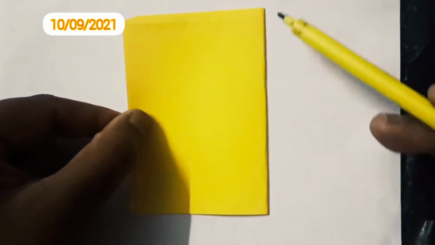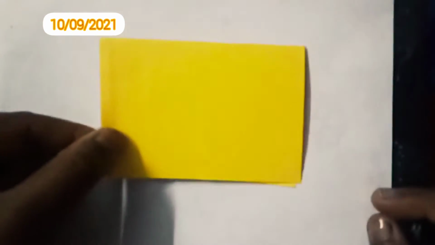As you can see, I can divide this figure just by folding or by cutting it into half, correct? Now again it has become a rectangle. Now again I can cut or divide it into half from this point, right?